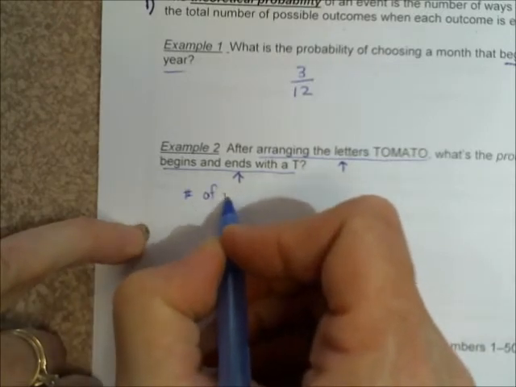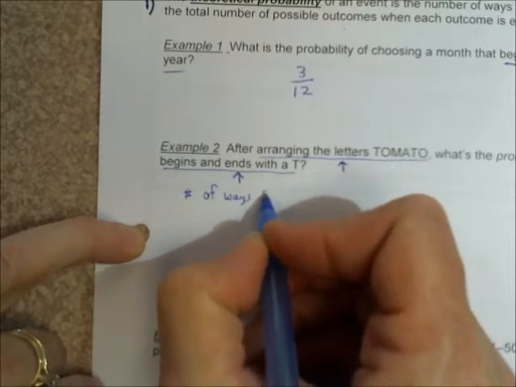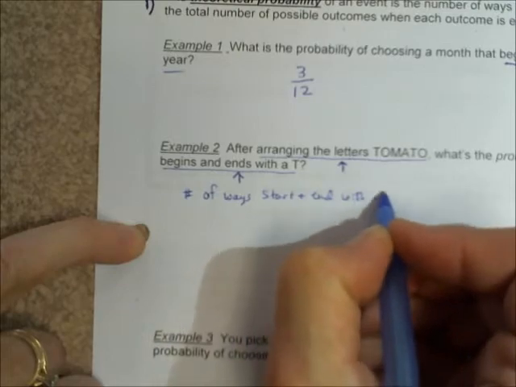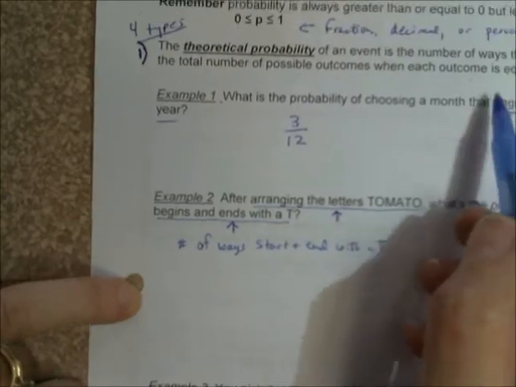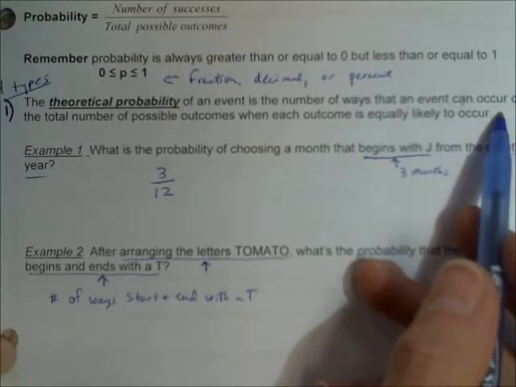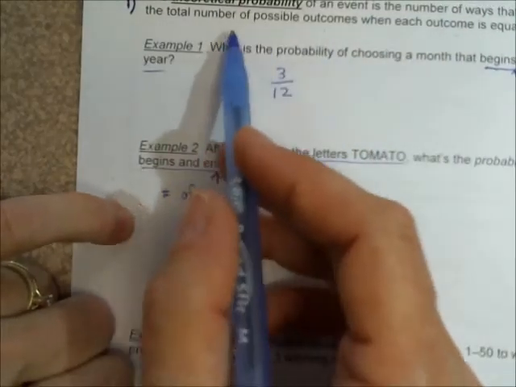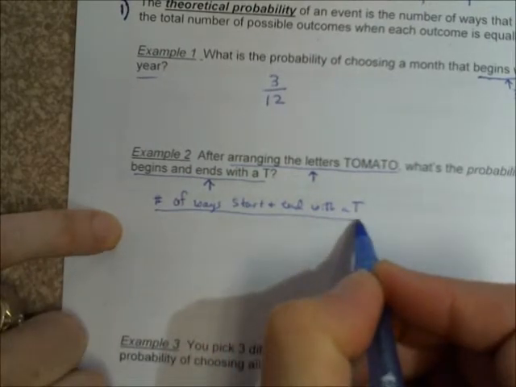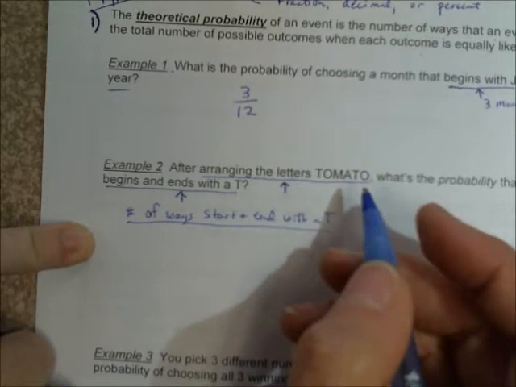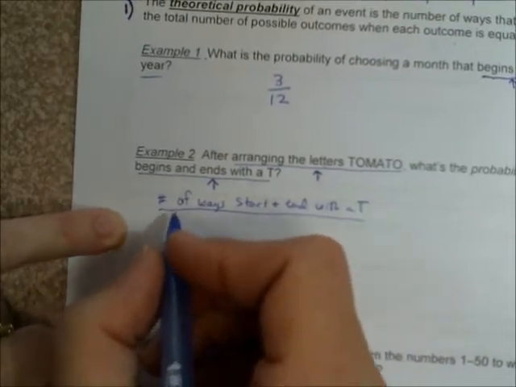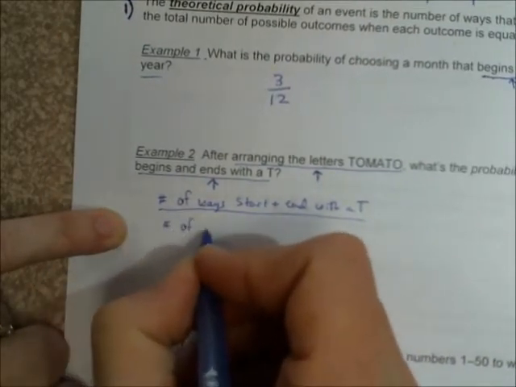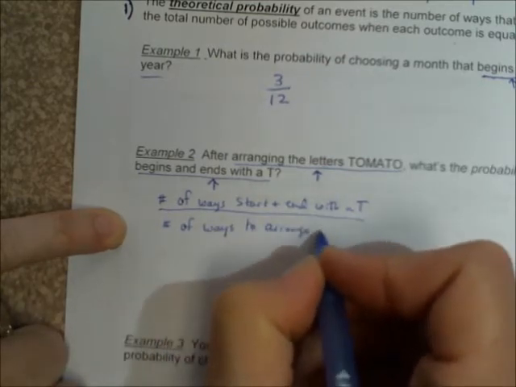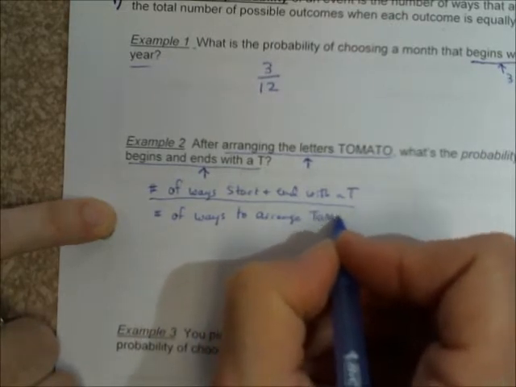So the top is the number of ways to start and end with a T. So that's the number of ways that an event could occur, divided by the number of possible outcomes. Well, the number of possible outcomes, if you take all of the letters in tomato and arrange them, that's the possible outcomes. So the number of ways to arrange tomato.